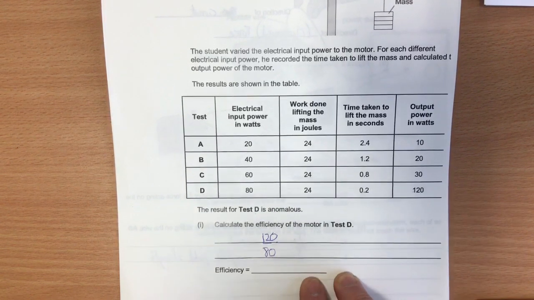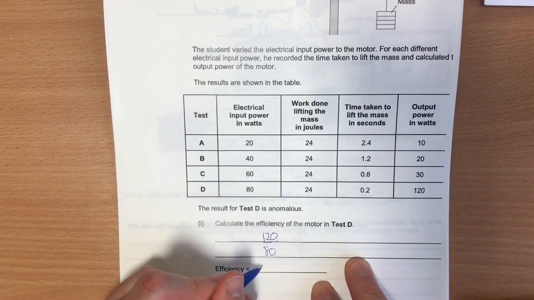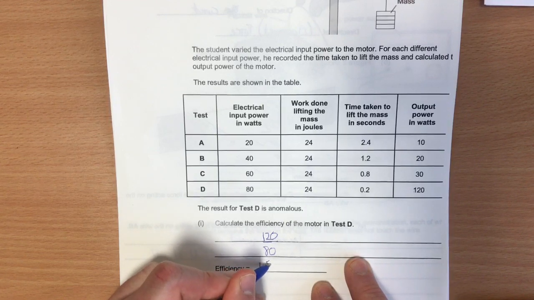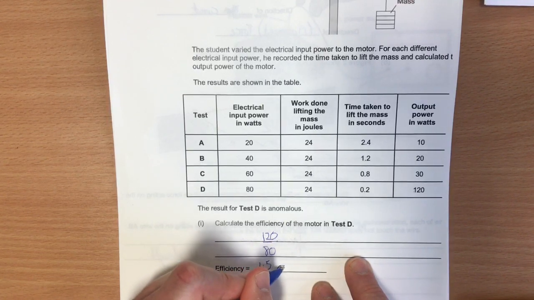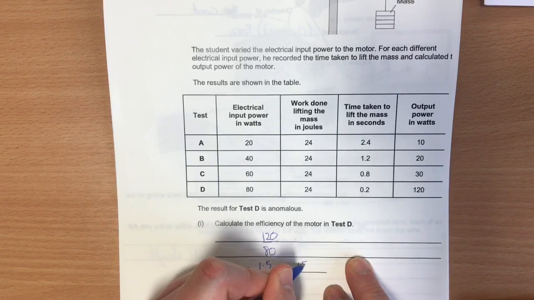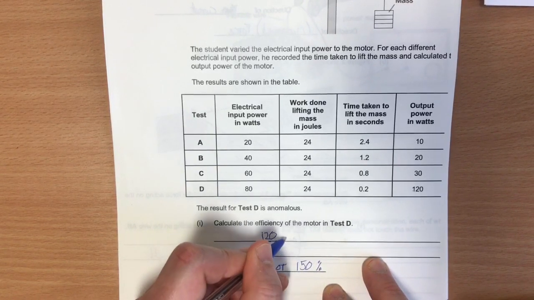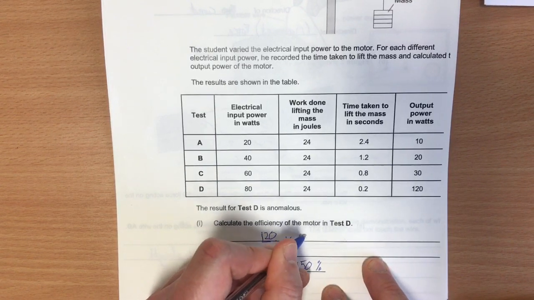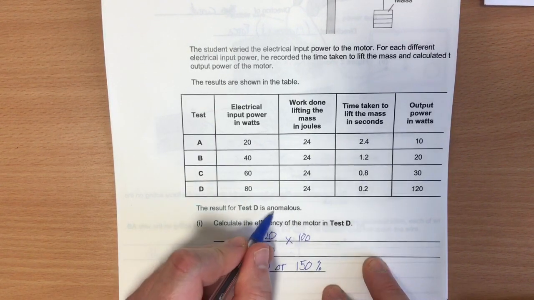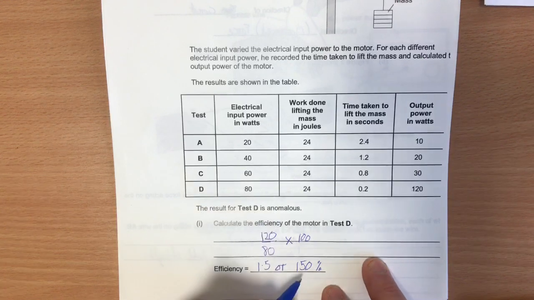So I've got 120 divided by 80, which comes to 1.5 or 150%, if we then times the answer by 100. We're told that this is anomalous, so this should be a surprise. You can't have an efficiency of more than 100. And we're told that it's anomalous.